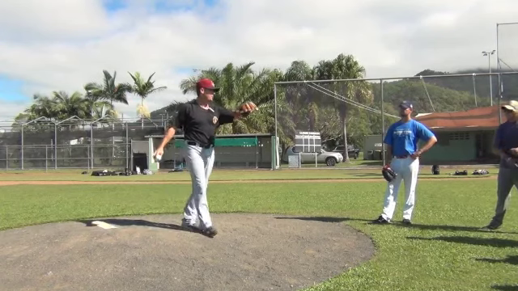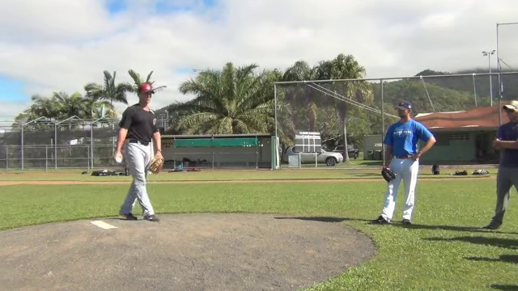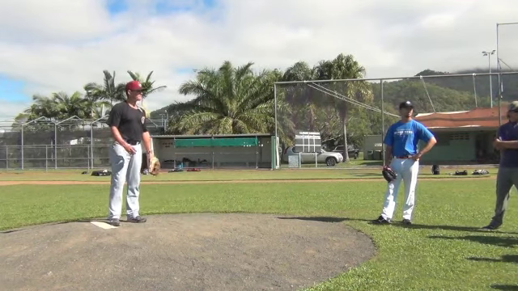So you can just establish that while you do your throw program. There's something that's more specific to pitching. I guess what are some common flaws? What's considered a balk? A balk?